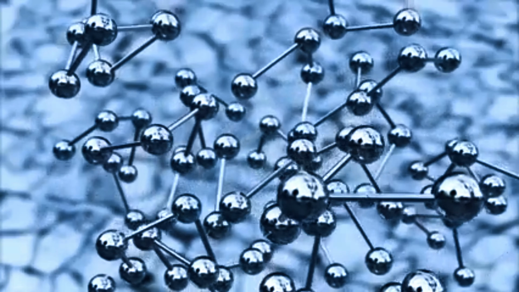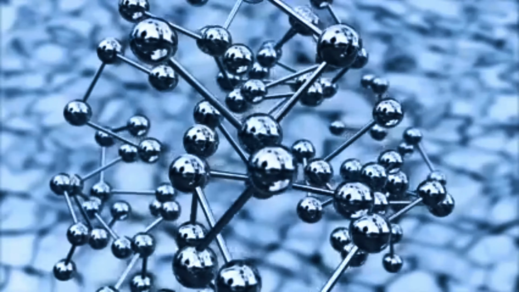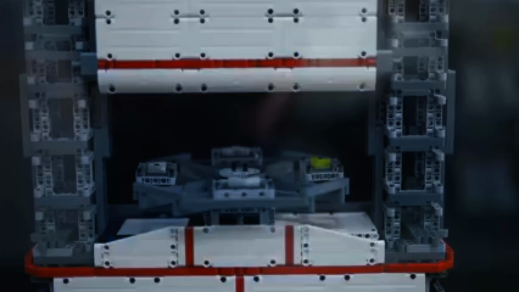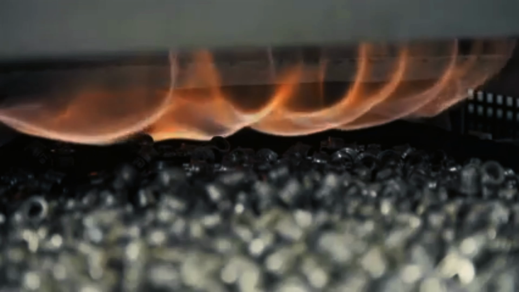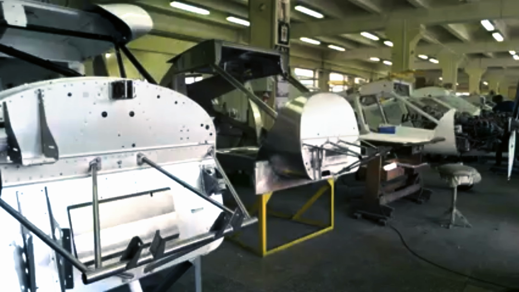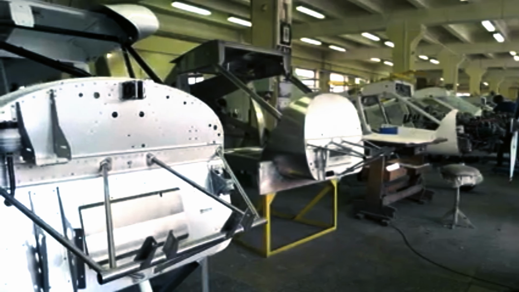Heat treatment works by altering the arrangement of atoms within the metal's structure. Think of it like rearranging Lego blocks. Different arrangements give the metal different properties. This process is crucial in many industries, from making cars to building airplanes.